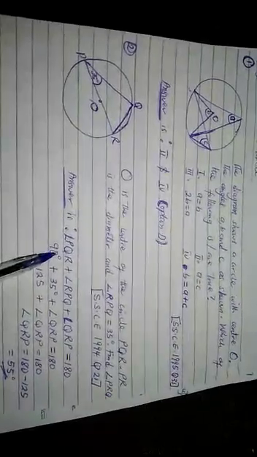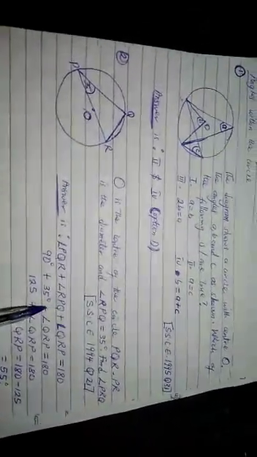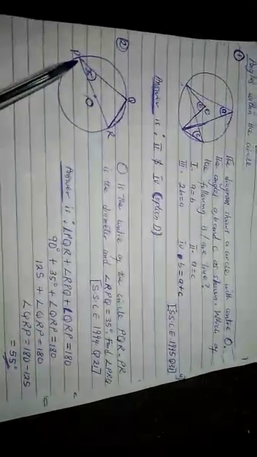So 90, then angle RPQ, which is 35 degrees as shown, plus angle QRP, which we have been asked to find. We don't know that angle PRQ, so we maintain it as it is.